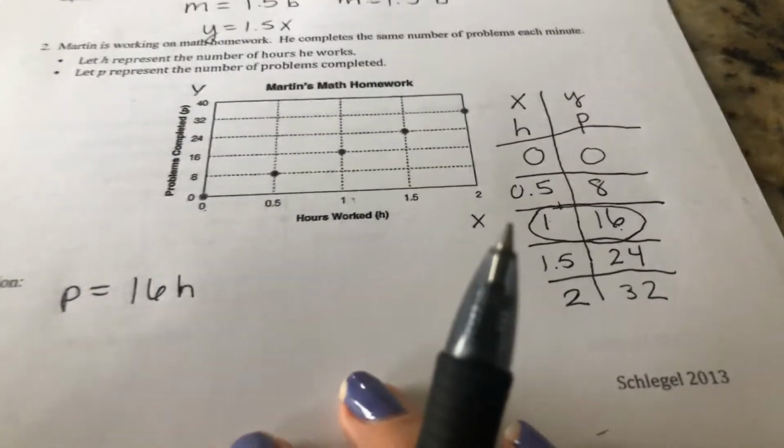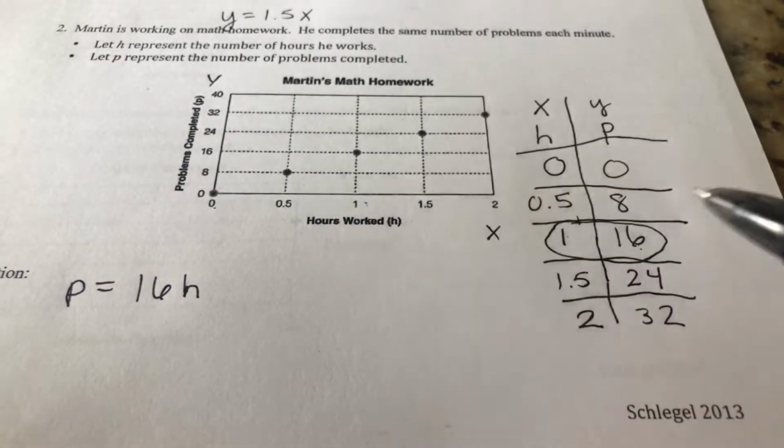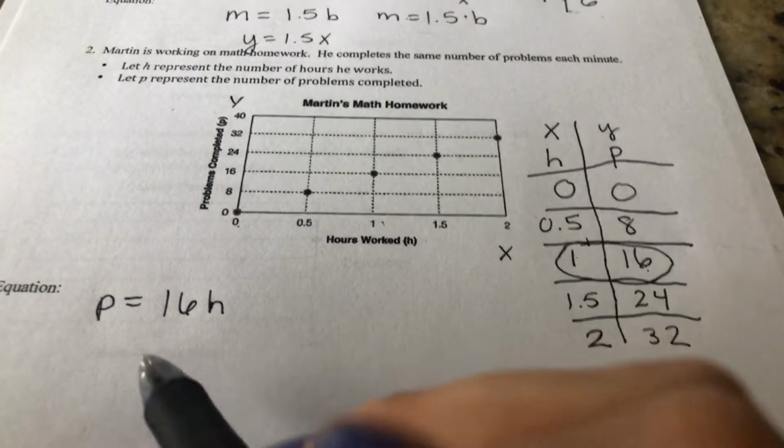So as you're doing this in your notebook, you don't necessarily need to draw the graph. You can if you want, just a rough sketch of it. And then you'll want to create the table and the equation just to help you out. Okay? Go ahead and do number 3.